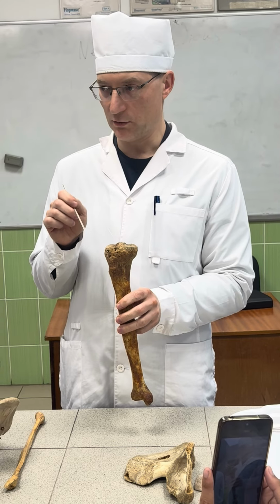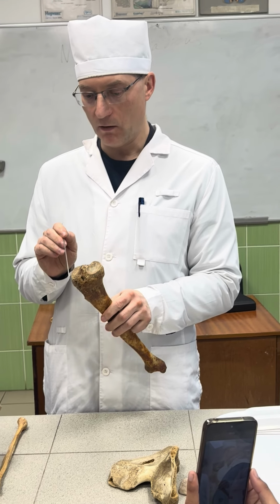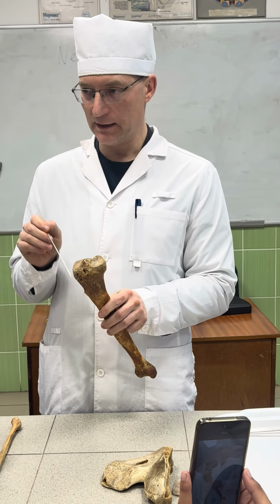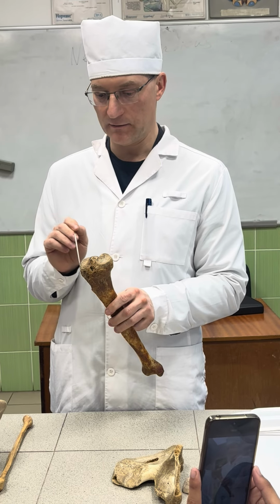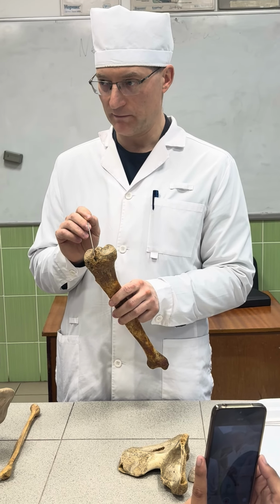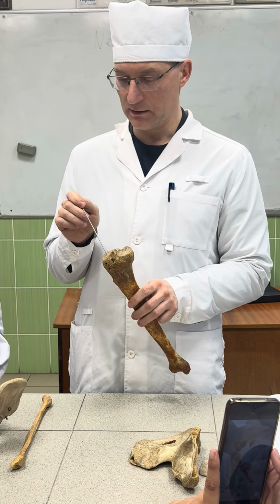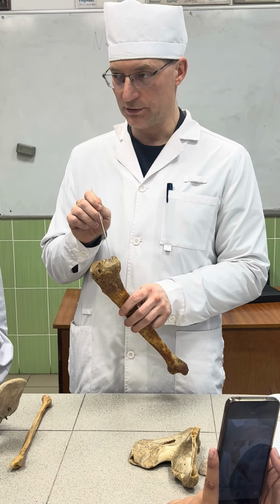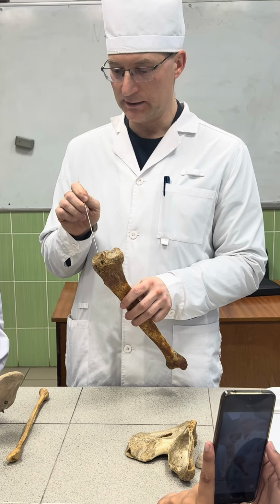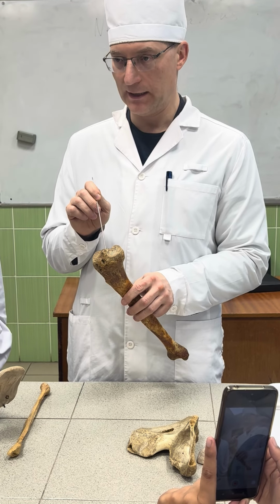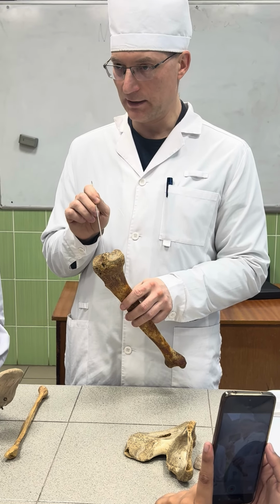This is the proximal part. All this surface is the upper articular surface, facies articularis superior. It consists of two parts. These are the condyles, condylus medialis and condylus lateralis. Between them is an elevation, eminentia intercondylaris.